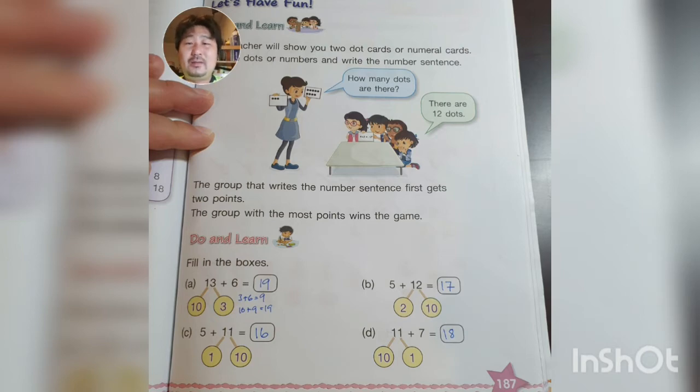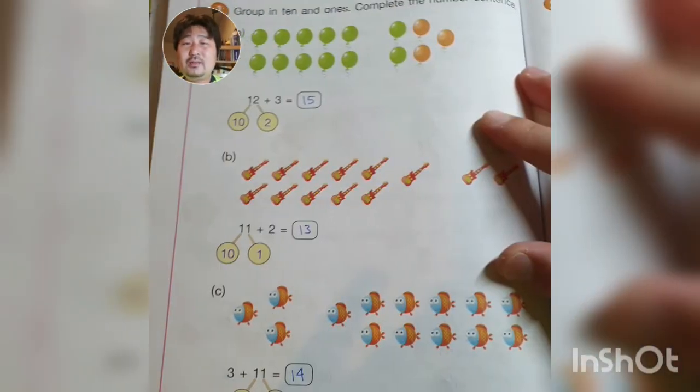And the next page, circle the balloons in a block of 10, and then the singles. So 12 plus 3, you divide the 12 into a block of 10 and then 2 ones, 2 singles.